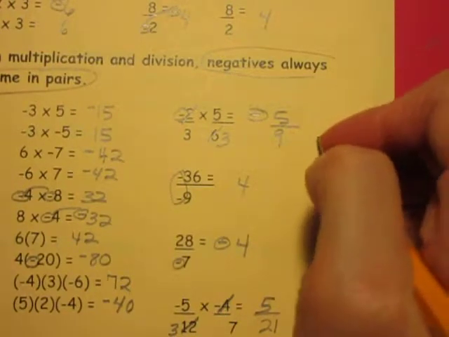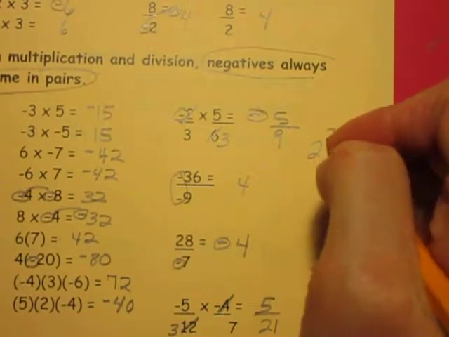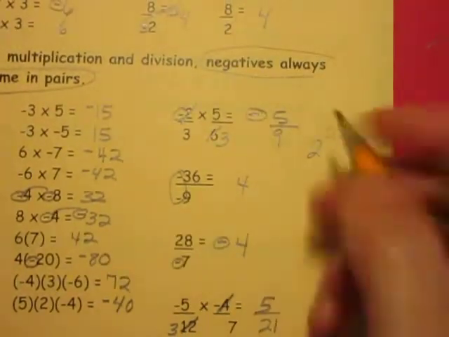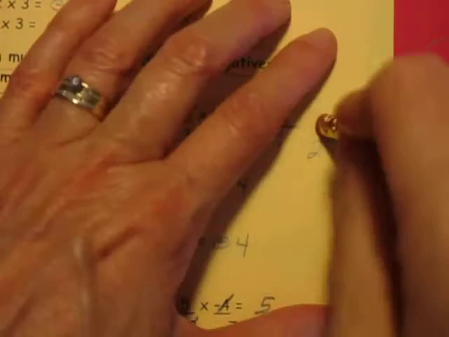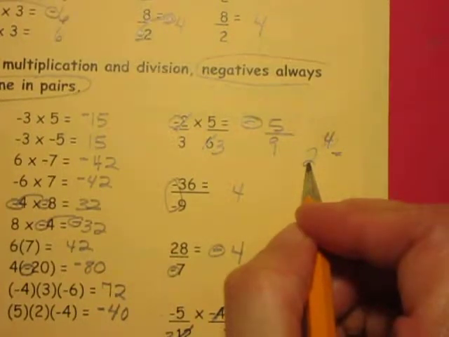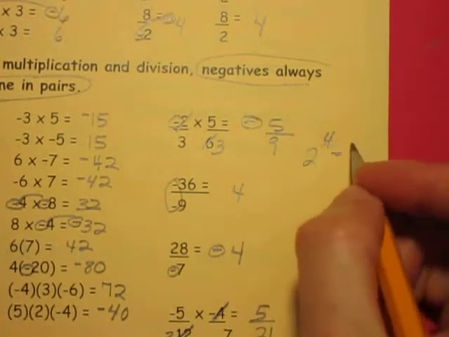If I had something like 2 to the 4th power, let's make it the 4th power so that we're not confusing which part I'm talking about. Sorry, I can't write today. So 2 to the 4th power, that's a positive even number of times. That's going to give us 16.